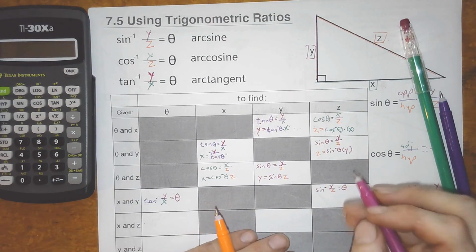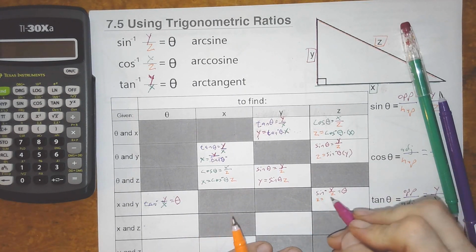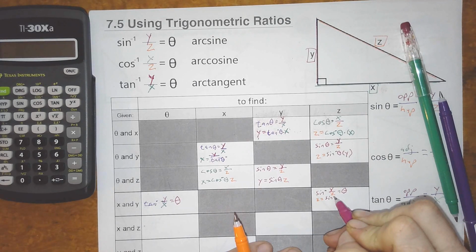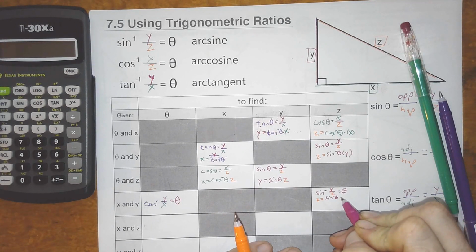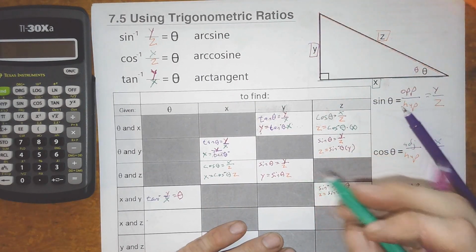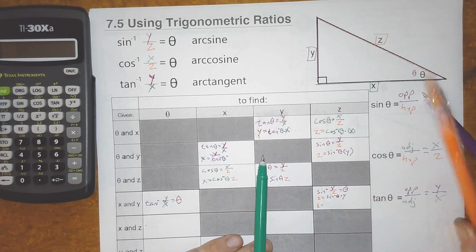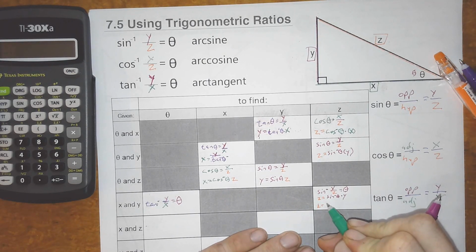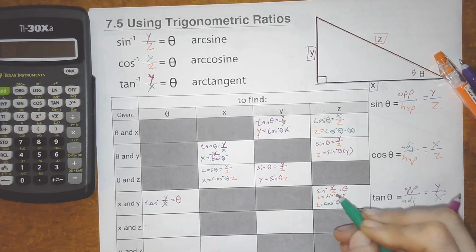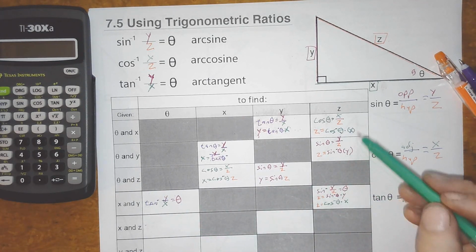And then I can say, therefore, z equals sine of theta times y. Or if I did the cosine, it's the same math. It would be z equals the cosine of theta times x, right? It's the same stuff. It's either one of these if I know theta, okay?